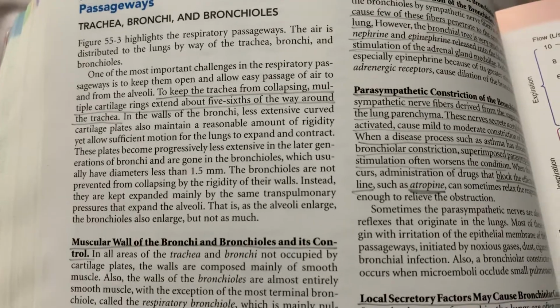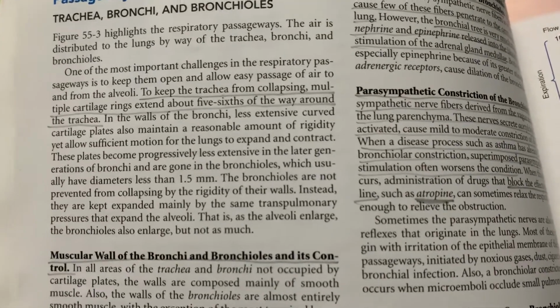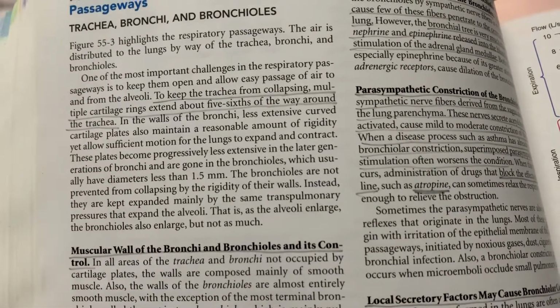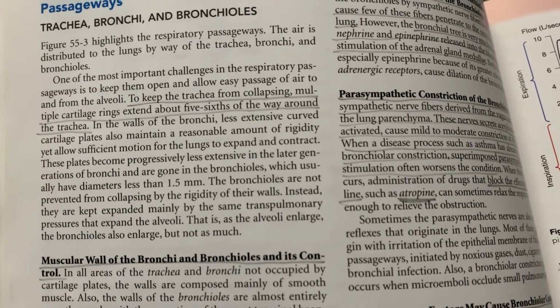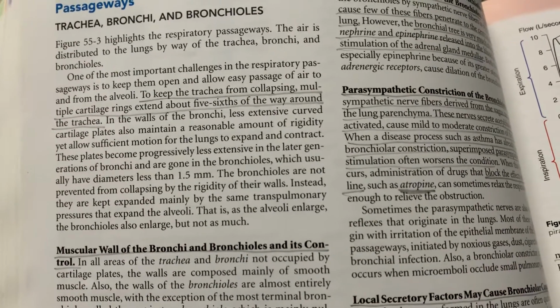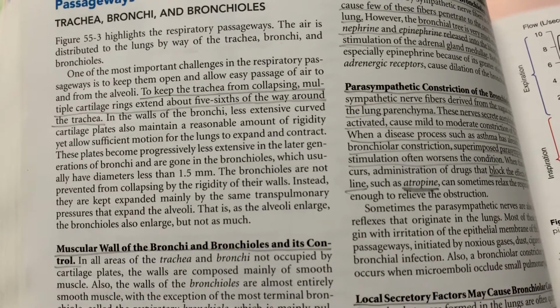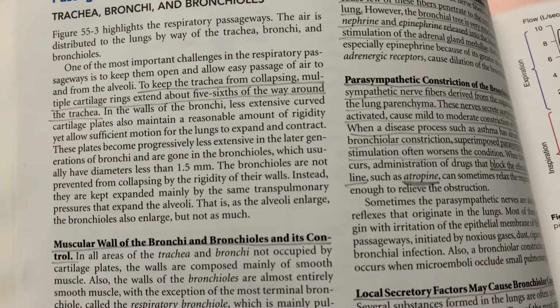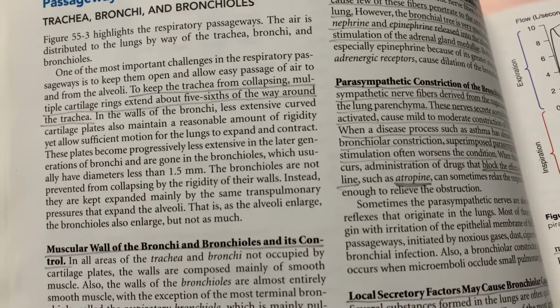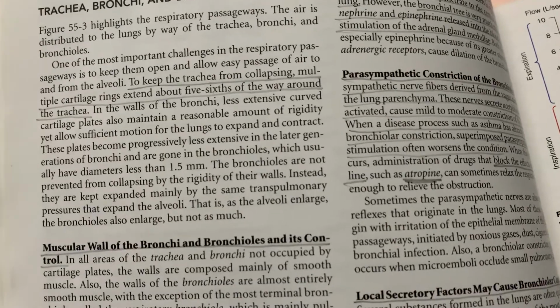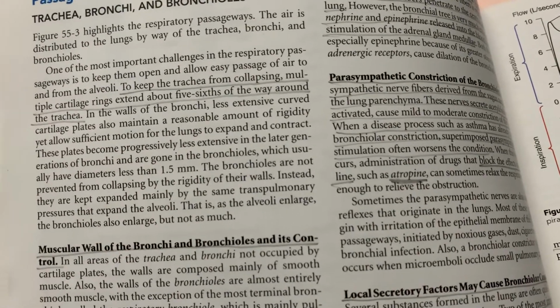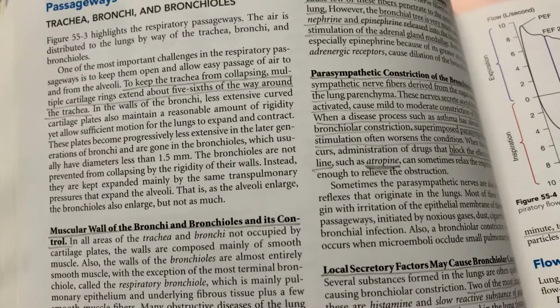In the walls of the bronchi, we also have less extensively curved cartilaginous plates. But in the bronchioles we do not have the cartilaginous plates. So how are the bronchioles kept open? They are kept open by the same transpulmonary pressures that expand the alveoli and keep the alveoli open. As the alveoli enlarge, the bronchioles also enlarge, but not that much.